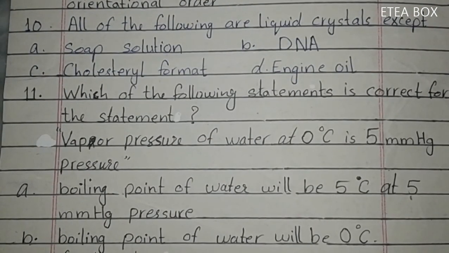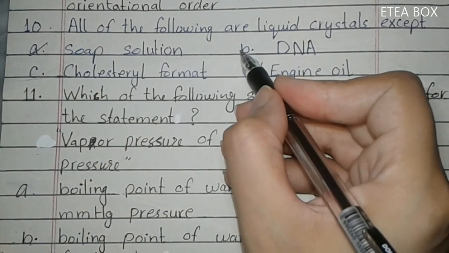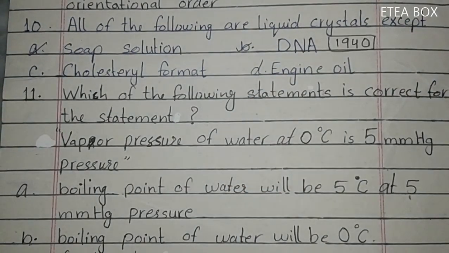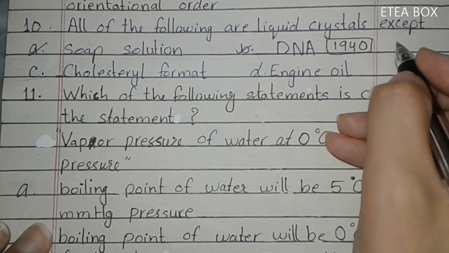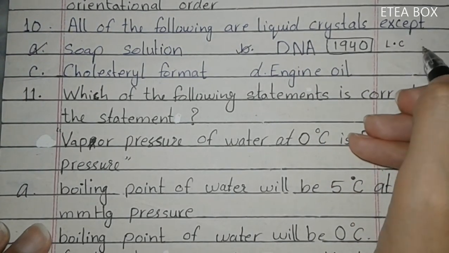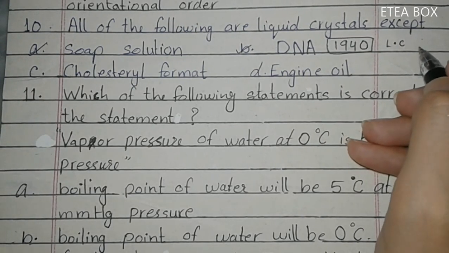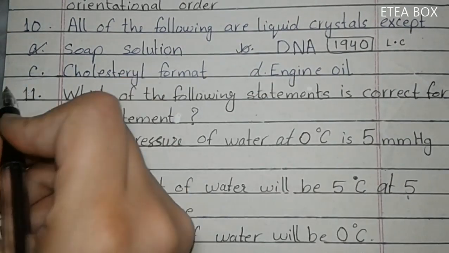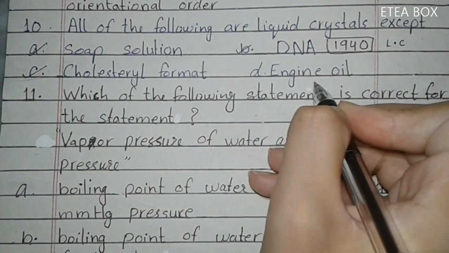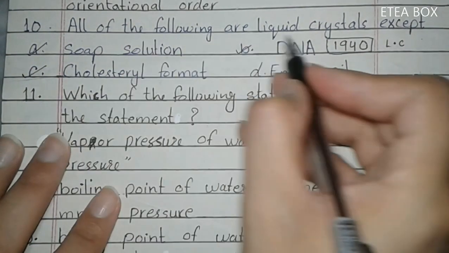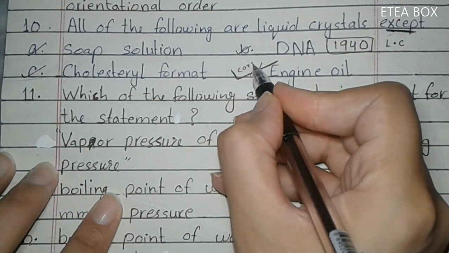All of the following are liquid crystals except soap solution. Soap solution is also a liquid crystal. And DNA. DNA is also a liquid crystal. How? In 1940, a scientist found that when DNA is put in a solution of salt and water, it forms a liquid crystal, like it has the properties of liquid as well as solids. And cholesterol formate is also a liquid crystal. But D here, engine oil, is not a liquid crystal. So all of the following are liquid crystals except engine oil. Option D is correct.